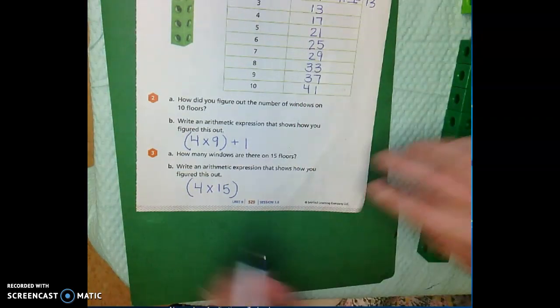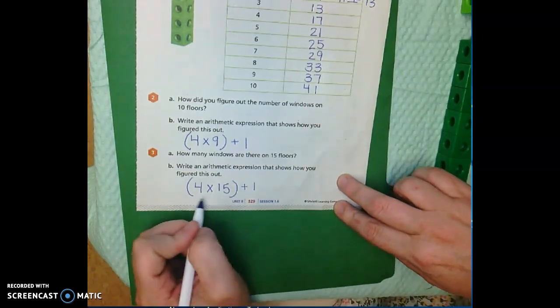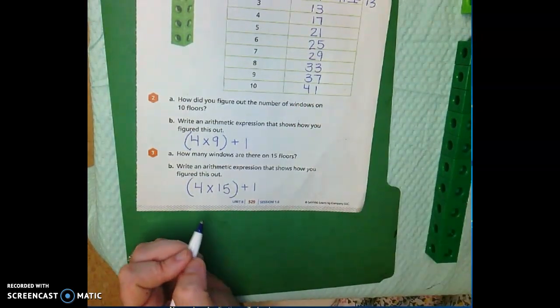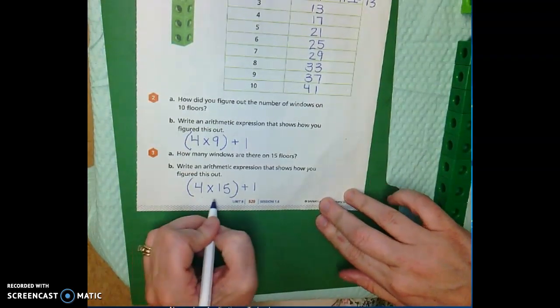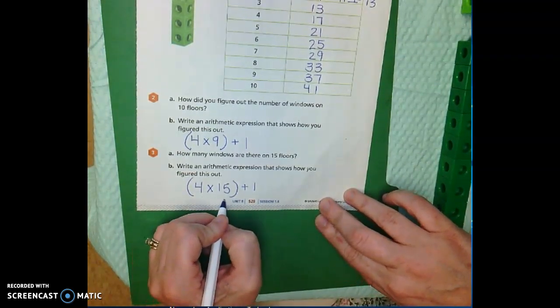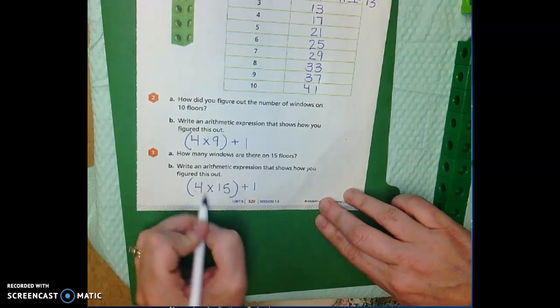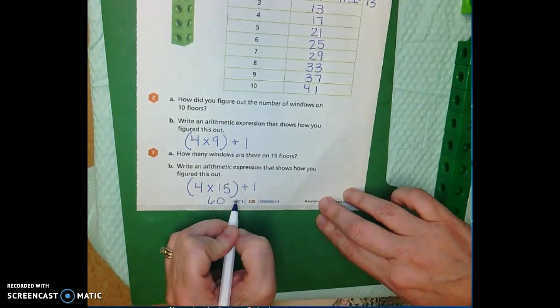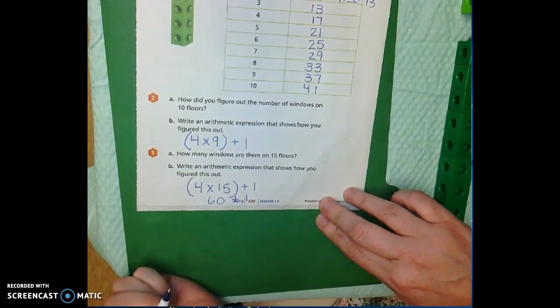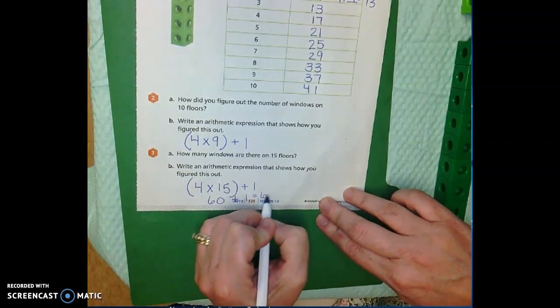Just 1. We'll add the 1. Now 4 times 15. We know that 2 times 15 is 30. So if we double that, we know that 30 plus 30 is 60. And then 60 plus 1 equals 61.